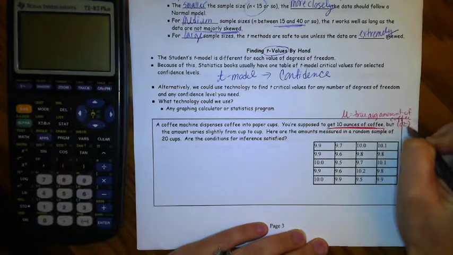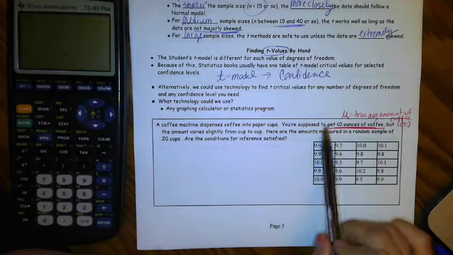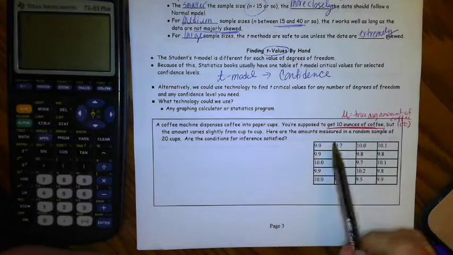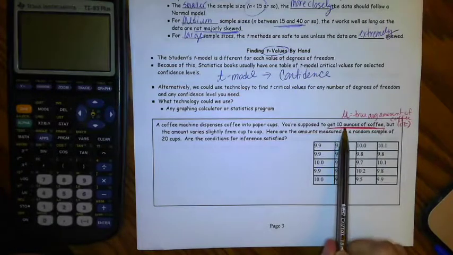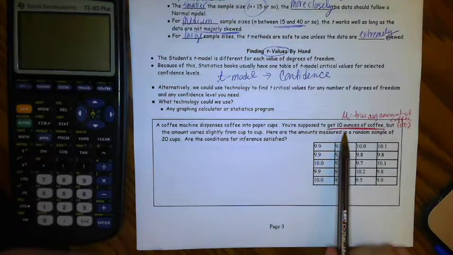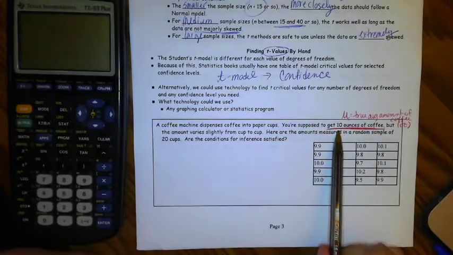in ounces. That's a quantitative variable. We're measuring it in ounces, so it's mu, not p. Proportion wouldn't make sense. Proportion being 10%, that doesn't make any sense. We're talking about a quantitative variable, okay? So this is what we're supposed to get. This is what the true average of coffee should be.